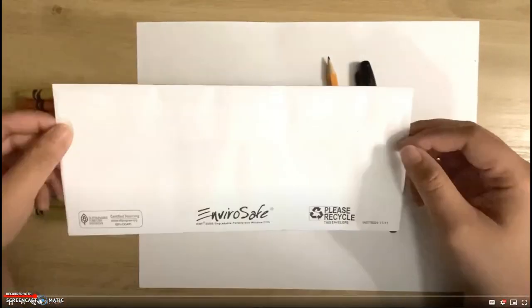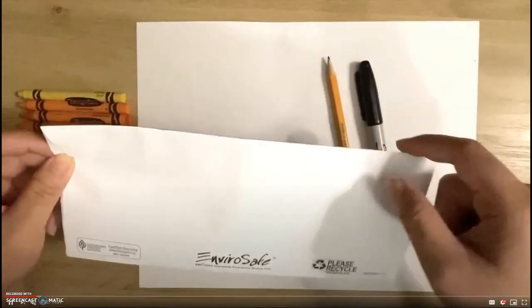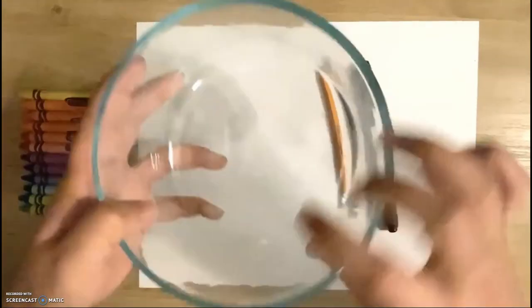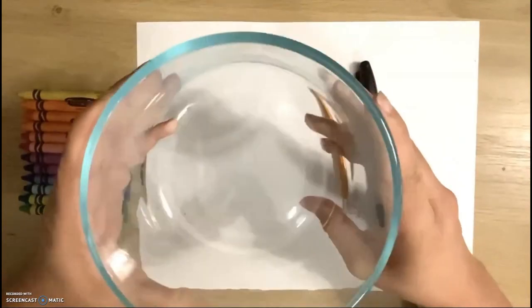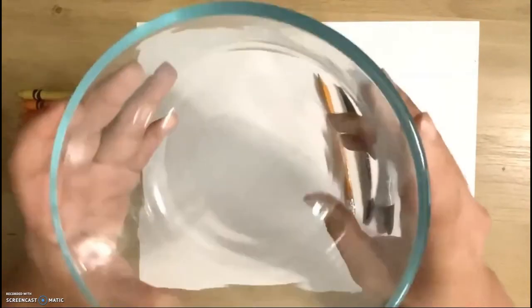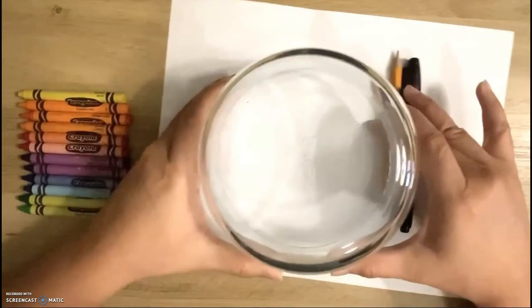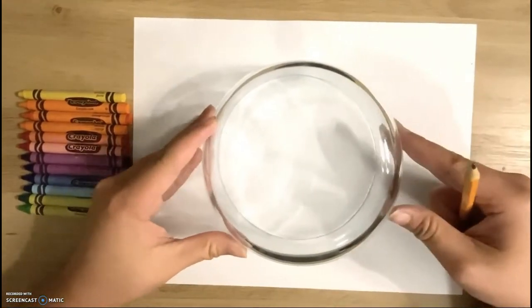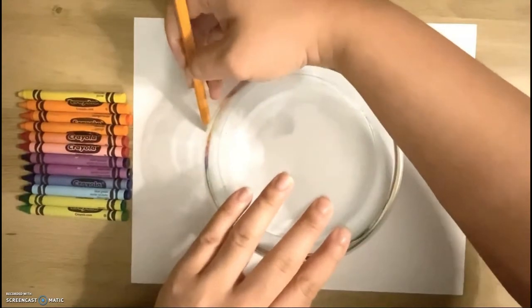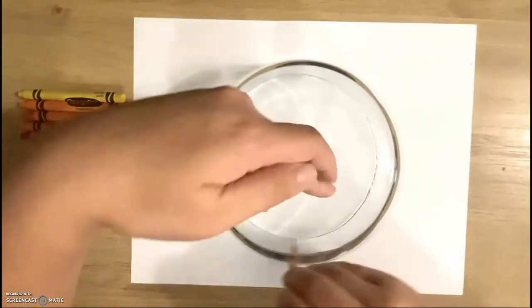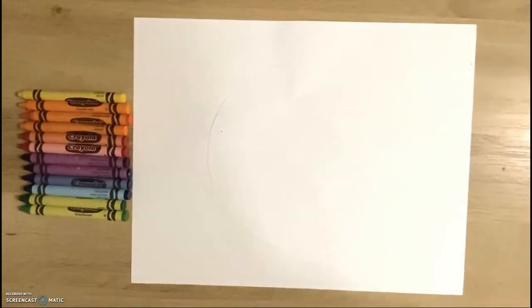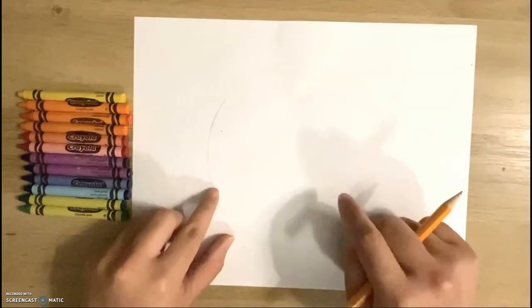Alright, and you'll see in the next part, the next thing I grabbed was something with a straight edge along it. So I have this envelope that was just lying around, or if you have a ruler, that works perfectly. Next, the last thing I grabbed was something circular. So I found this bowl that has a perfect circle around it, so I'll use that to trace my circle for my color wheel. And I'm going to do that on the middle of my paper now. So whatever you have at home, if you have something with a circle shape, that can help you out drawing your circle. Or if you don't have it, that's fine. As long as you have a pencil, you can sketch out your circle as best you can.